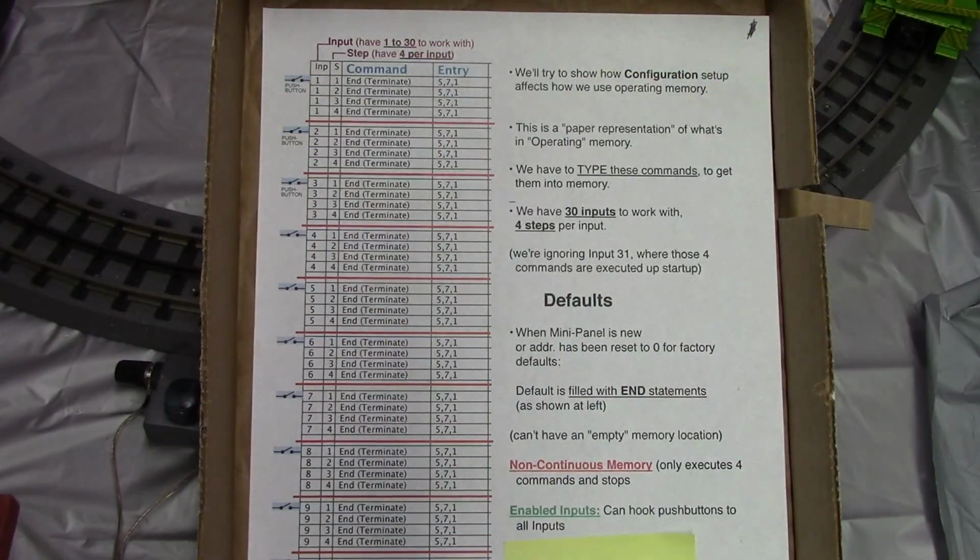You can skip the rest of this video if you like. It's an attempt to further relate the configuration settings for the continuous memory and disabled inputs we just looked at to the blink the LED example we used in the previous part of this video, and the run the train demo we'll use in the next part of the video. Now we'll try to show how these configuration settings that we just set affect our operating memory.